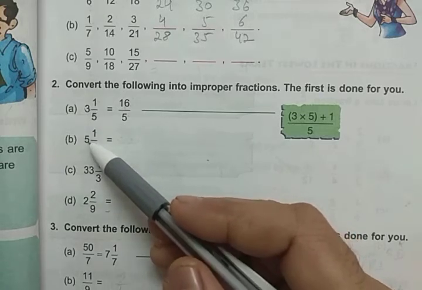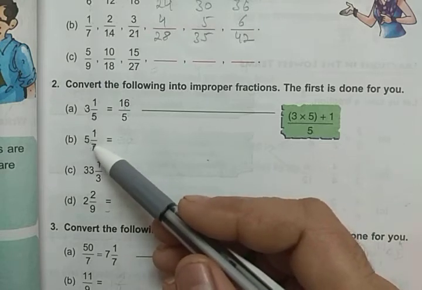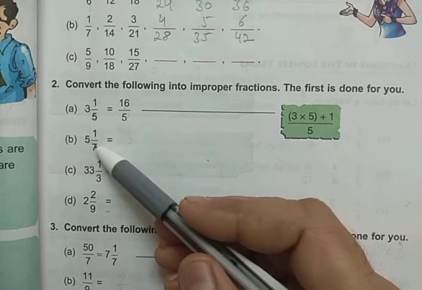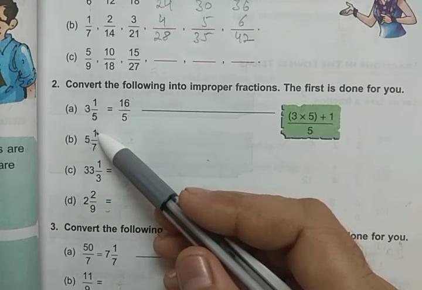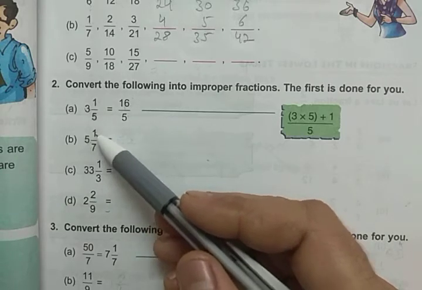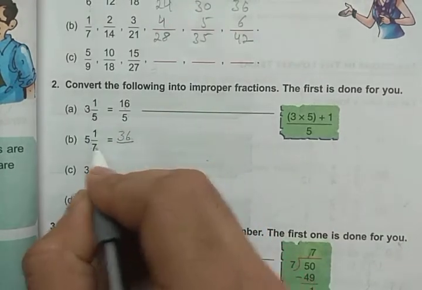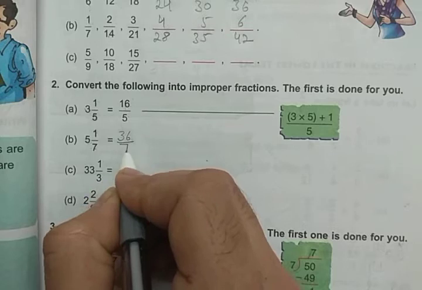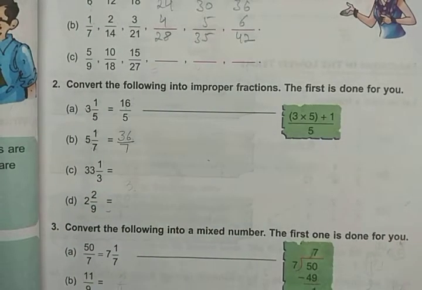So 7 5s, or 5 7s, are 35. The product of these two is 35, and then we have to add 1 to get the numerator. So 35 plus 1 is 36. The denominator we do not have to change, so we will write 7. In this way you can convert a mixed number into an improper fraction.